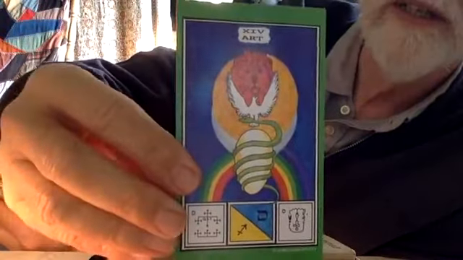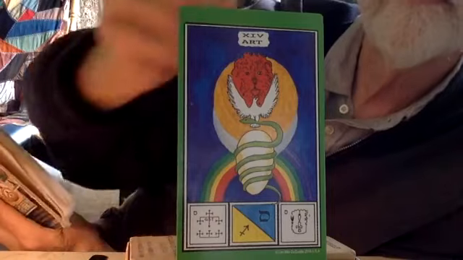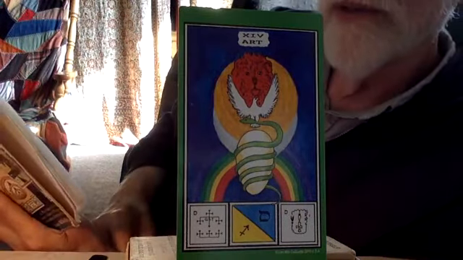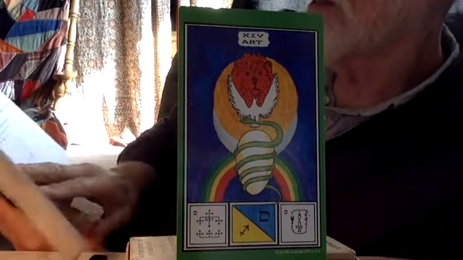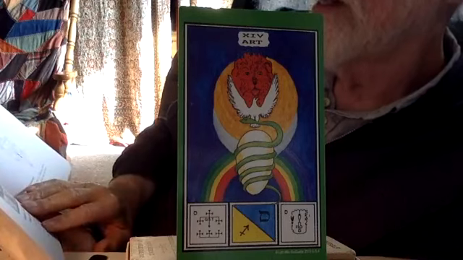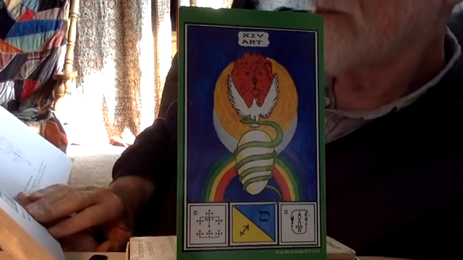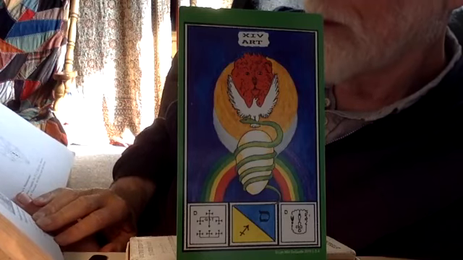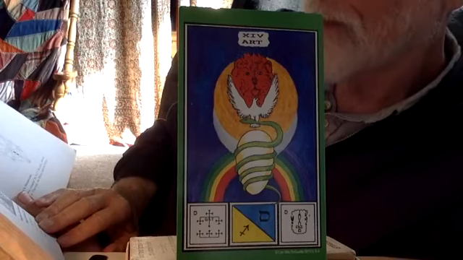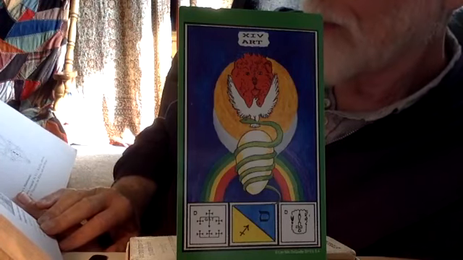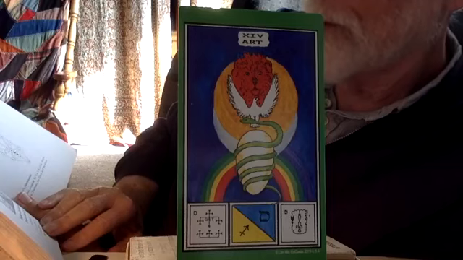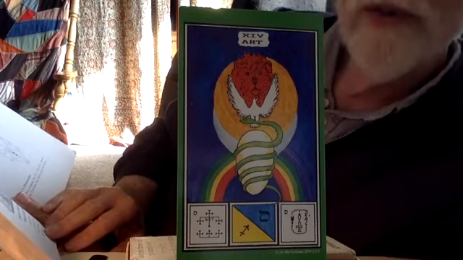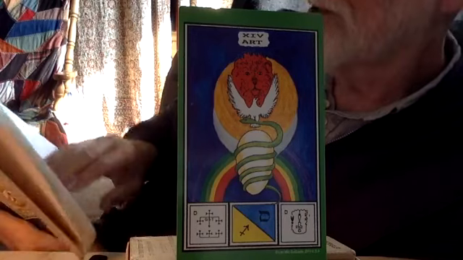Now, this used to be called the Temperance card, but it's one of the most overtly alchemical cards in the deck. Key 14, Art. Daughter of the Reconcilers, bringer forth of life. That's the official title. Zodiac sign Sagittarius, November 23rd through December 21st. It's a mutable fire sign, and the ruler is Jupiter.